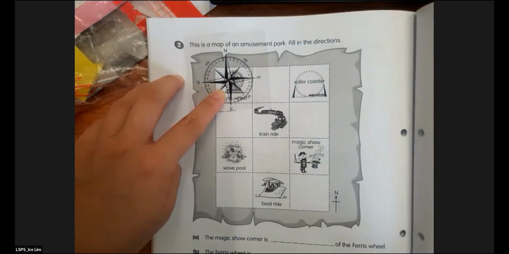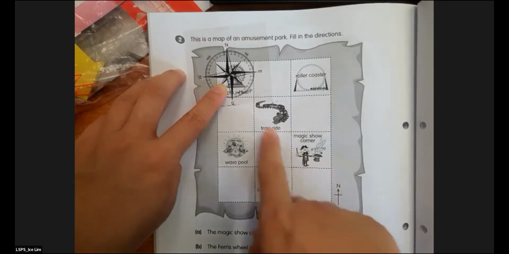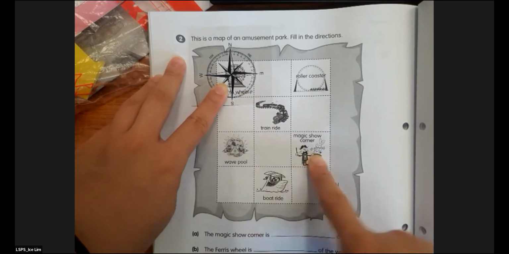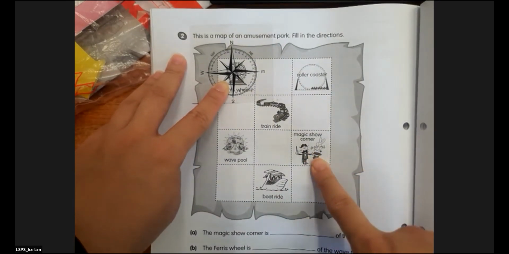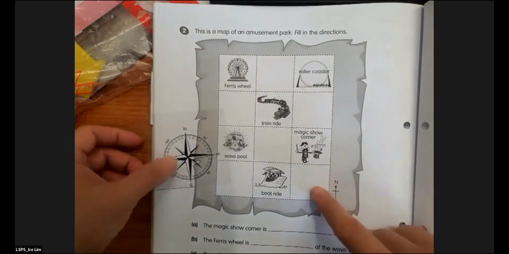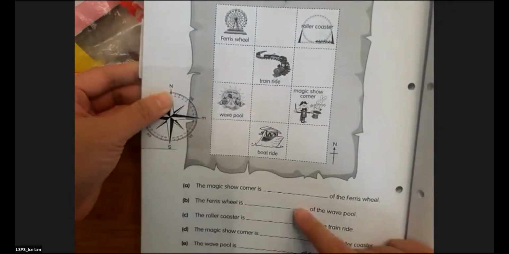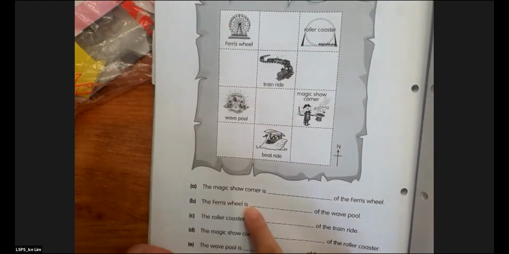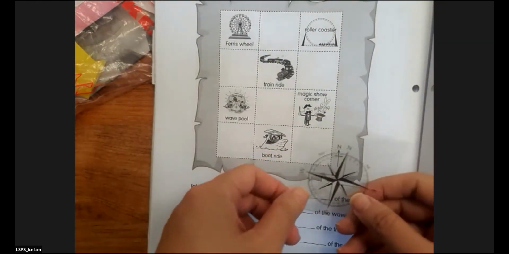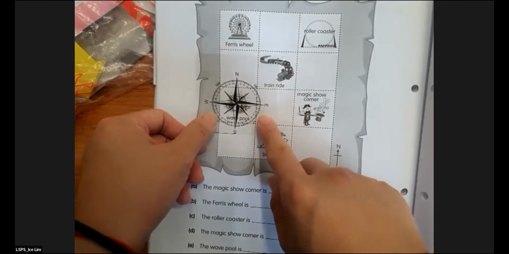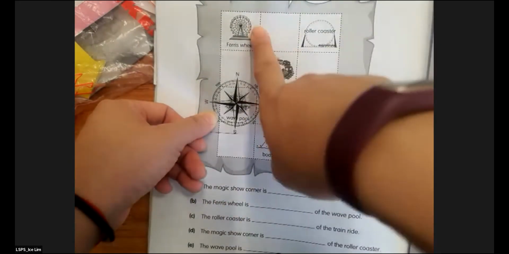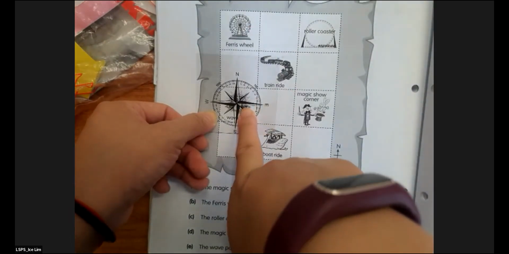And then it says here, the magic show corner will be southeast of the Ferris wheel. And the Ferris wheel is what of the wave pool? So I will take it. The magic show corner. Okay. The Ferris wheel is what of the wave pool? So I'll take this and put it on the wave pool here. Magic show corner is east, and then the Ferris wheel is on the north of the wave pool.